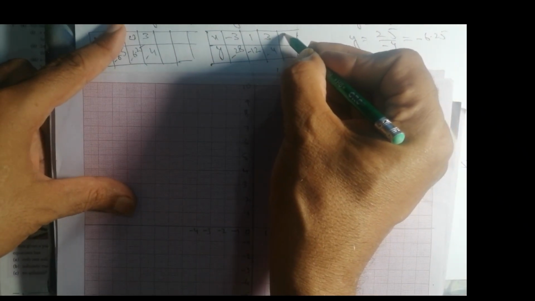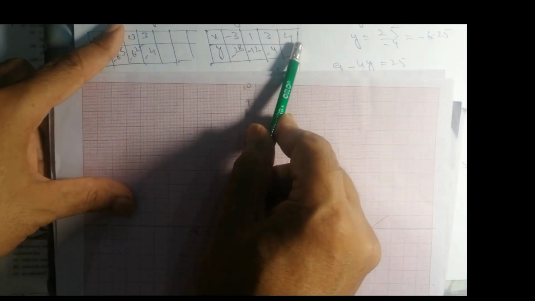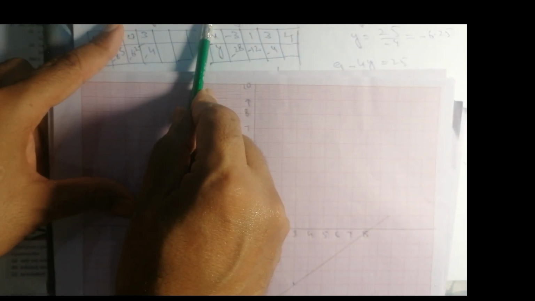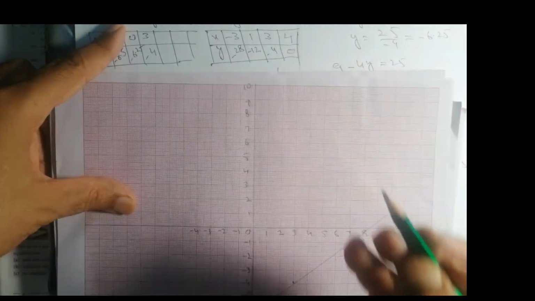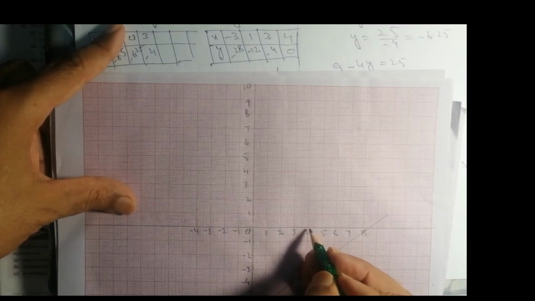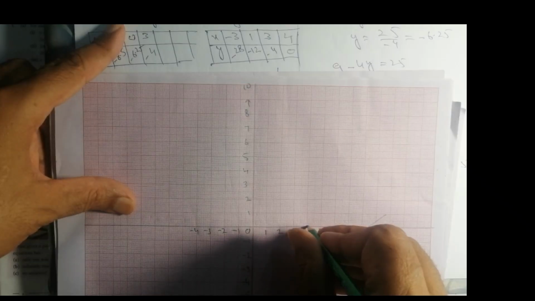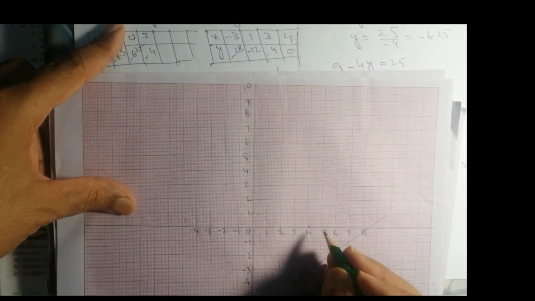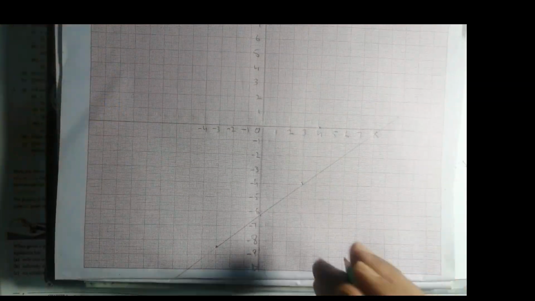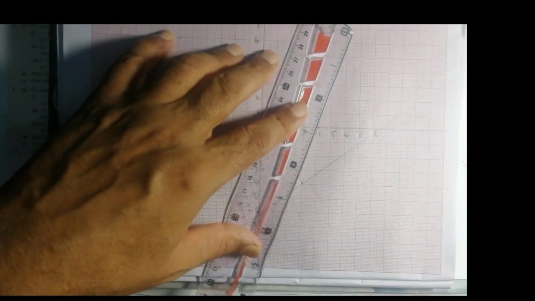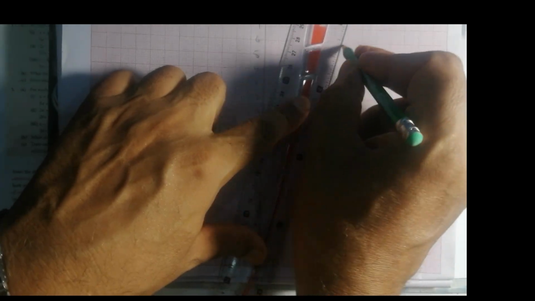For example, if I put x equal to 4, 4 into 4 is 16, so 16 minus 16 is 0. So the point is 4 and 0. 4 is this one, and y equal to 0 is exactly on the same line. Now we have 2 points, and 2 points are sufficient to draw the line. So we can draw this line.